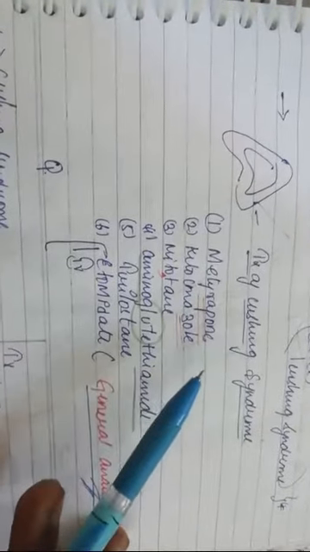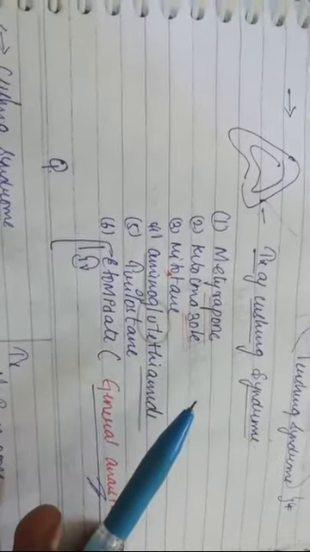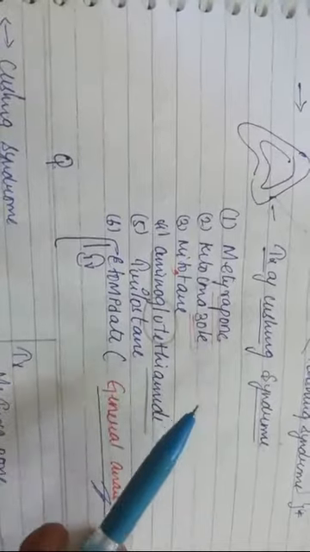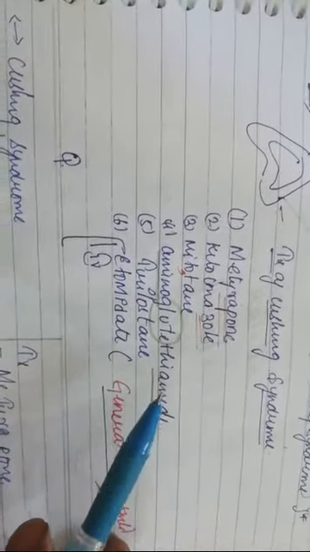The drugs used in the treatment of Cushing syndrome can be metyrapone, ketoconazole, mitotane, aminoglutethimide, trilostane and etomidate. The first drug we deal with is metyrapone, and next comes ketoconazole and mitotane.